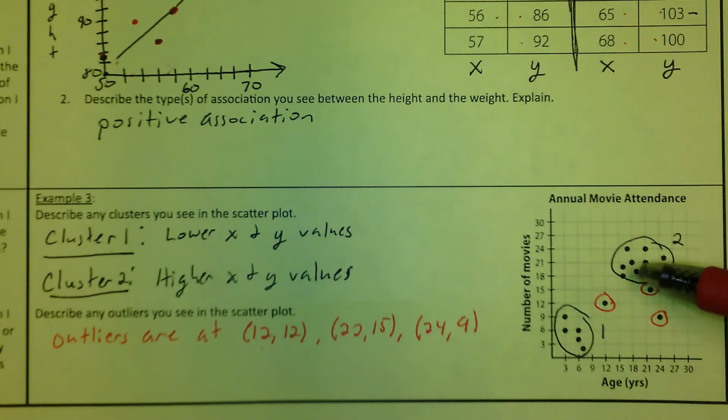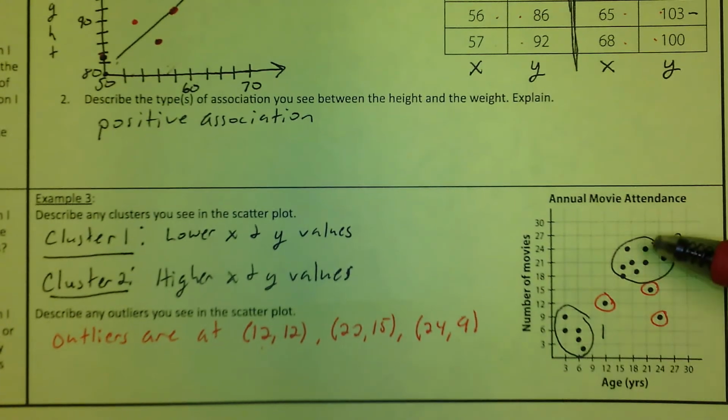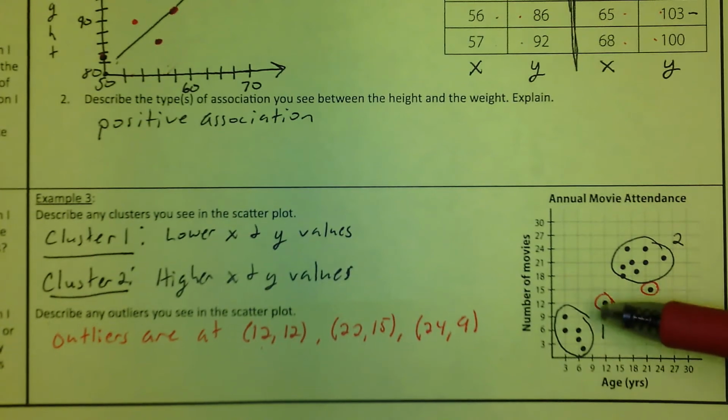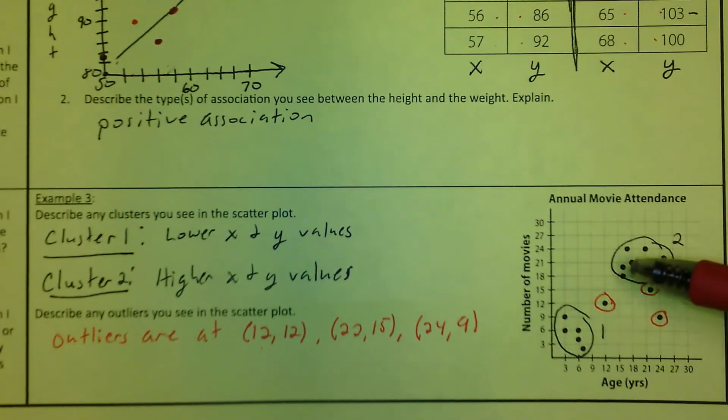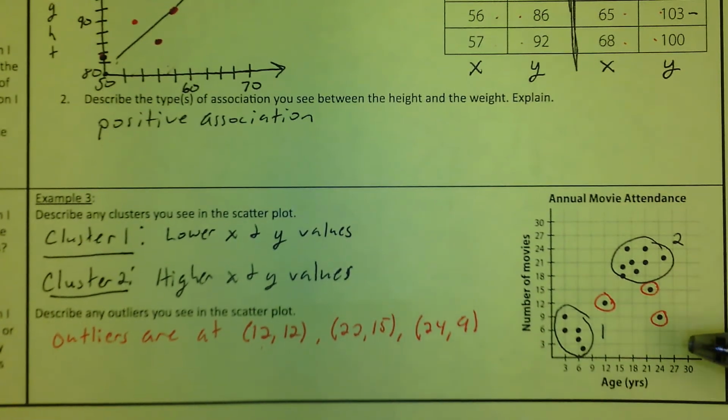Okay, now while this might be close to, like, if we were to draw a trend line, it would look something like this. It would be a positive line going this direction. So this might fall near the line, but it's far enough away from the clusters for us to consider it an outlier.